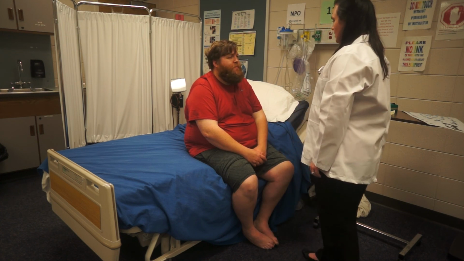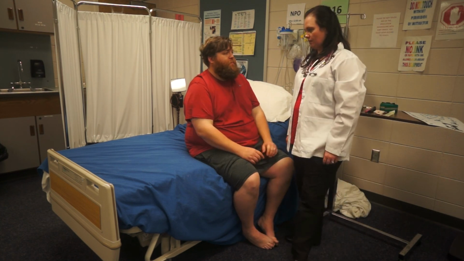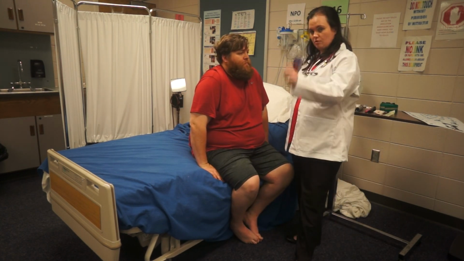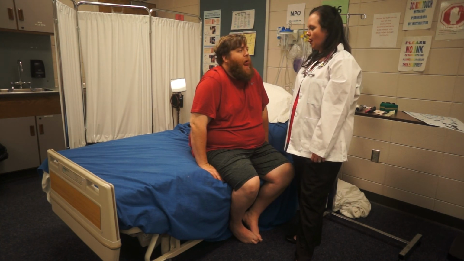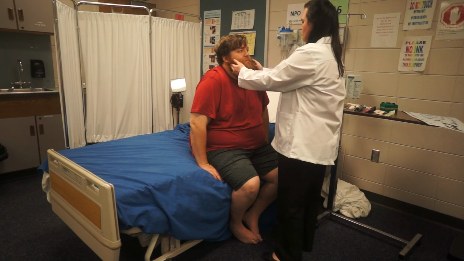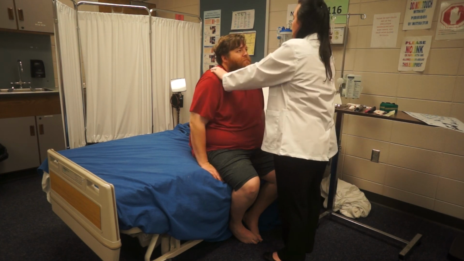Good job. So next, another thing we do is check his gag reflex. I think we kind of did that when we were looking at the oropharynx because we put the tongue depressor in to check his gag reflex. Now, stick out your tongue, side, up and down. Good job. Now, open your jaw, shrug.